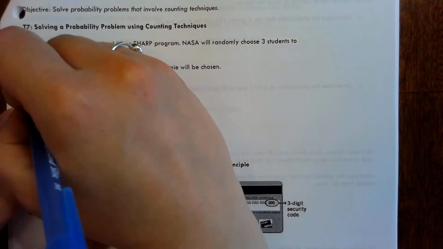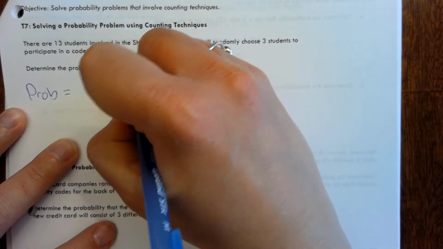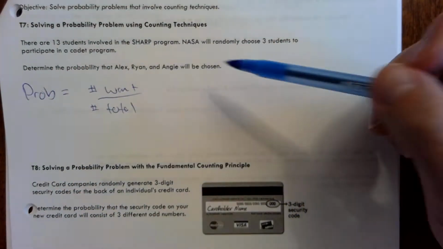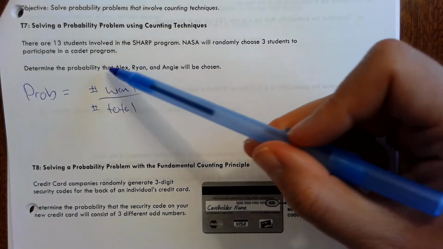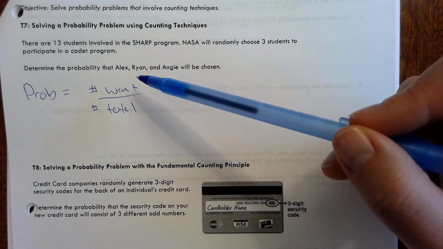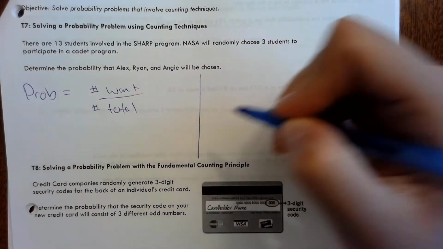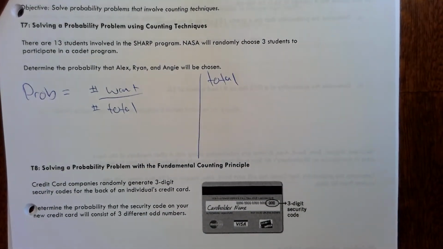Okay, so let's start off at the beginning here. Probability is number of things that we want divided by number of things in total. Now, these are my 3 favorite people. I want these 3 favorite people to be chosen. So how many ways can I choose 3 people out of 13? And how many ways can I choose these 3 specific people out of these 3 specific people? So just let's write this over the side. I usually find it easier to do the total first. That's just my personal preference, but that's me.